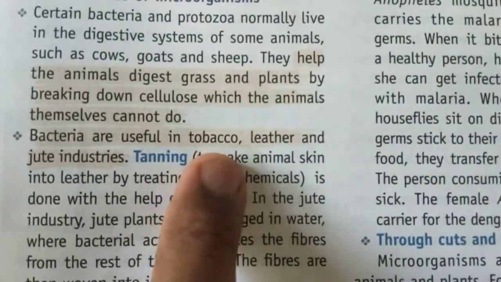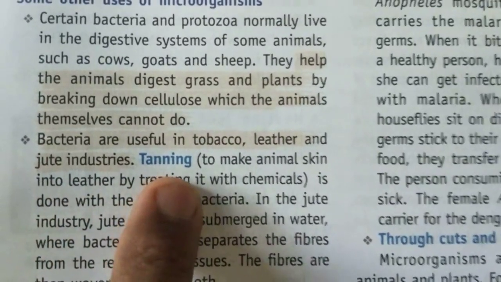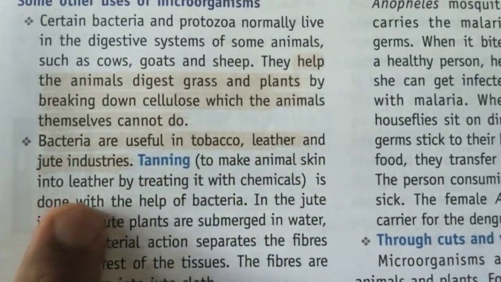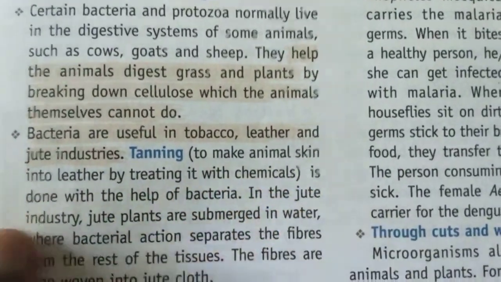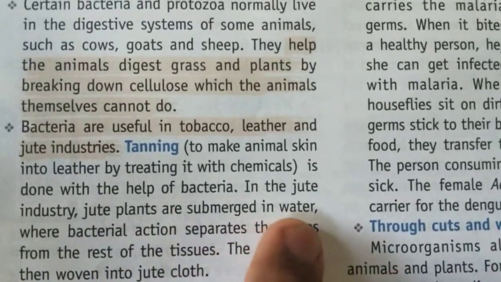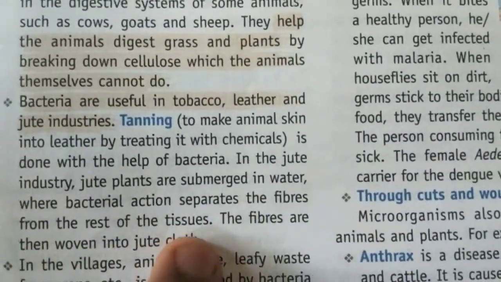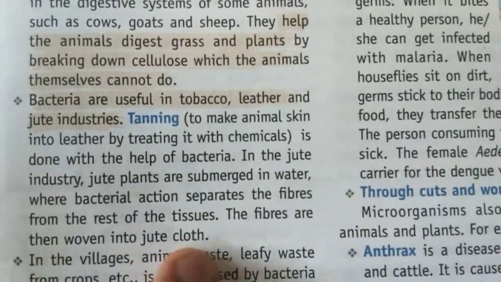Bacteria are useful in tobacco, leather, and jute industries. Tanning, to make animal skin into leather by treating it with chemicals, is done with the help of bacteria. In the jute industry, jute plants are submerged in water, where bacterial action separates the fiber from the rest of the tissues. The fibers are then woven into jute cloth.